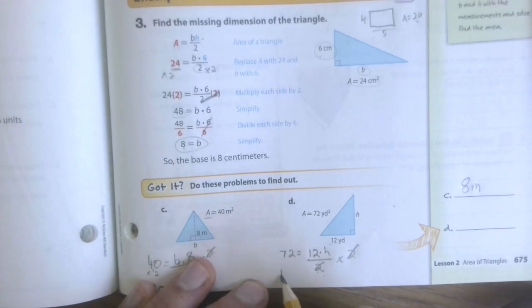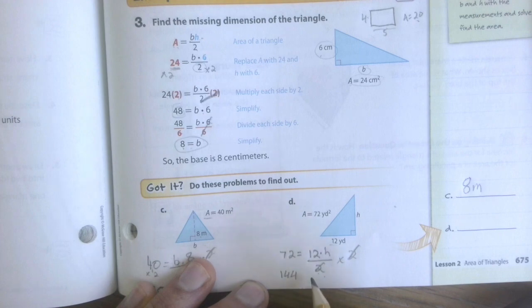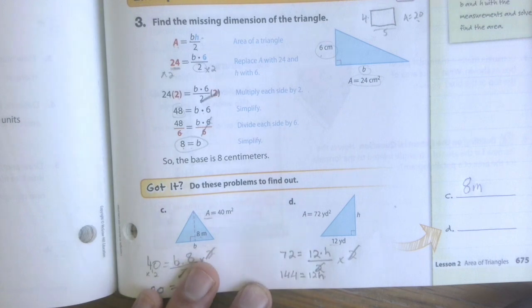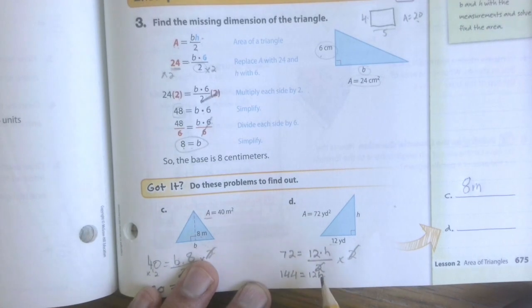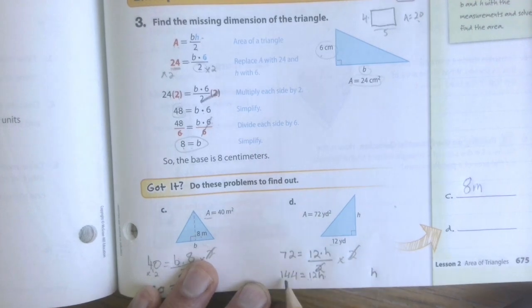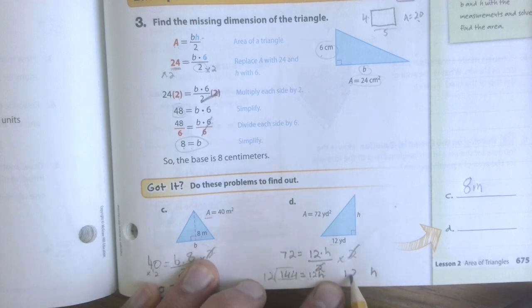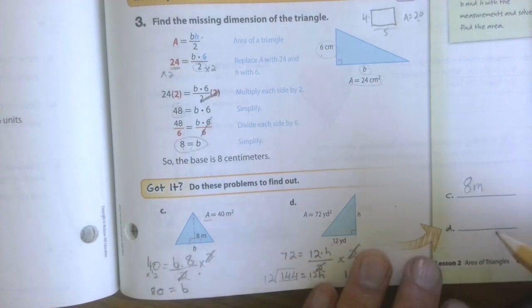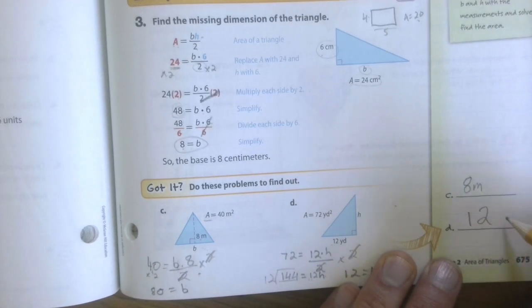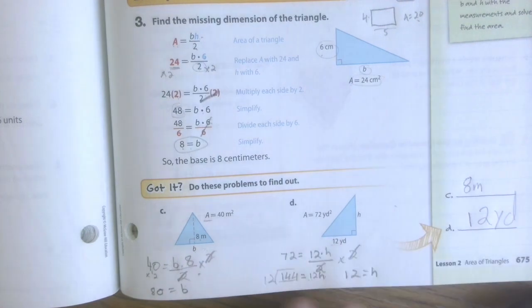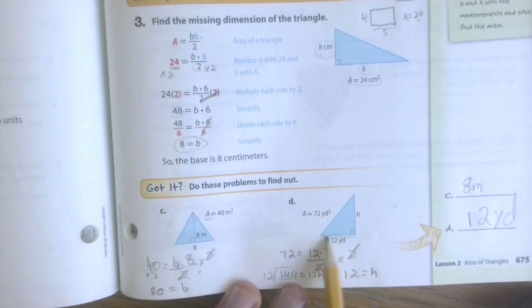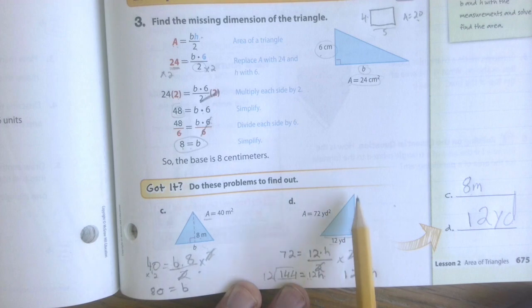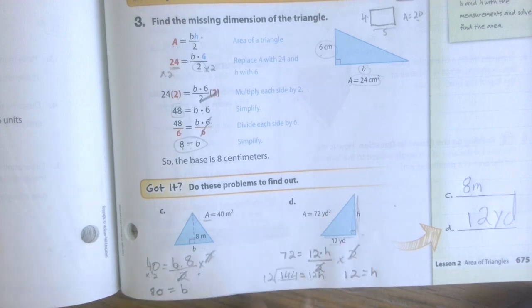Now we have to do 72 times 2, which is, you all know, 144. So now you have 144 equals 12h, right? 144 equals 12h. So now you've got to divide both sides by 12. So then you'll have 12 divided by 12 is 1, or just h. And 144 divided by 12 is 12. So now you have 12 equals h, or h is 12. So here I would write 12 yards. Notice these are not square meters or square yards because we're just measuring, giving you the length of one side. It's not an area. Got it? So this is going to be 12, and there we go.